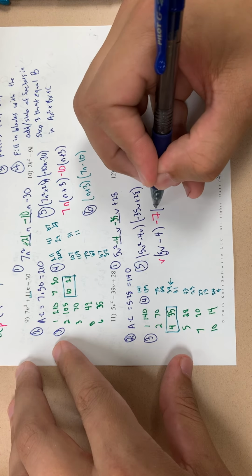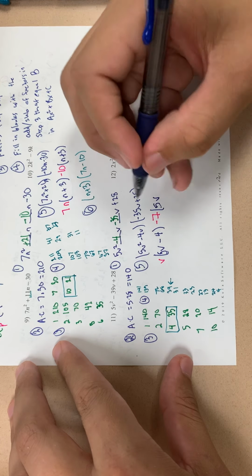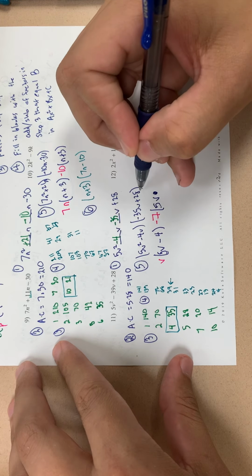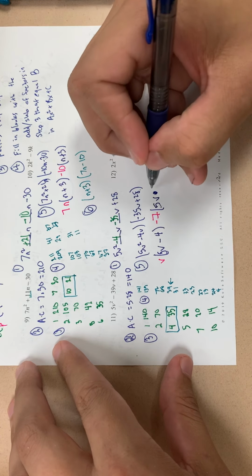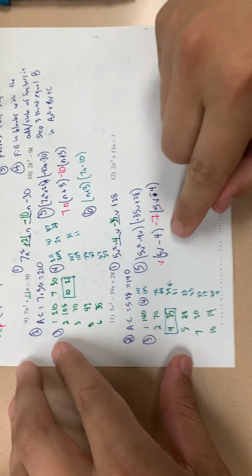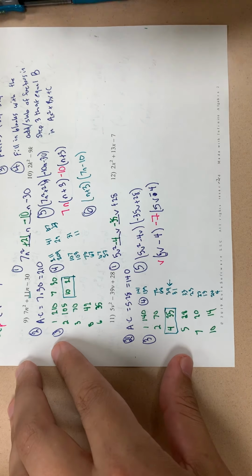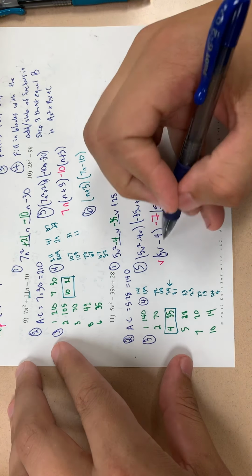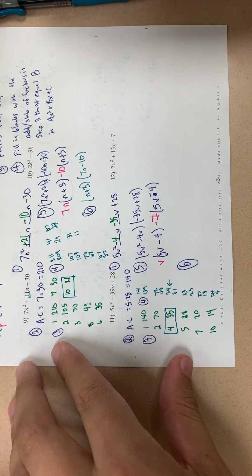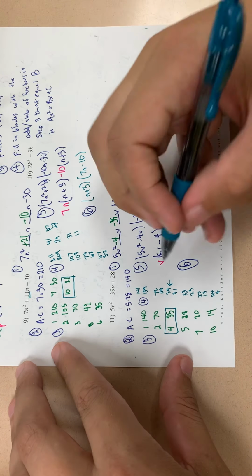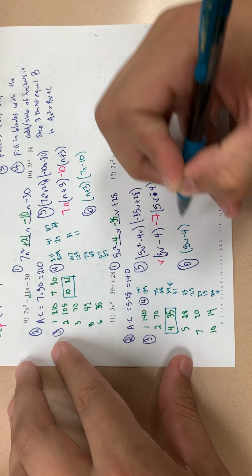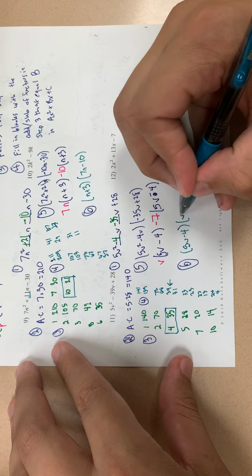So when I pull out the negative 7, I'm left with my 5v minus 4, because 28 divided by negative 7 would be minus 4. And so you see I still have my 5v minus 4, and I have my interior parentheses part as the same, which means my solution is now going to read 5v minus 4 times v minus 7.